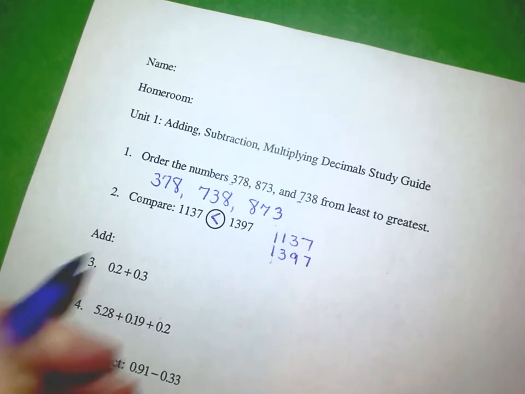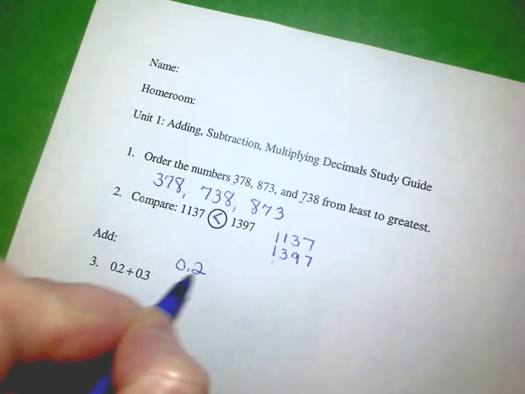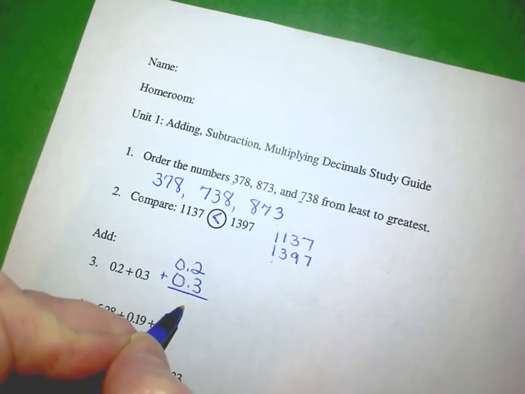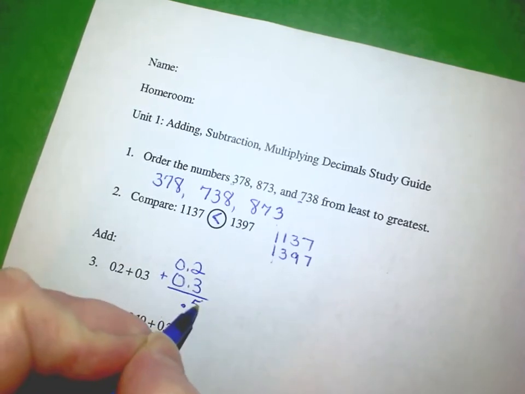When you're adding decimals, line up the decimals, bring the decimal down, and simply add.